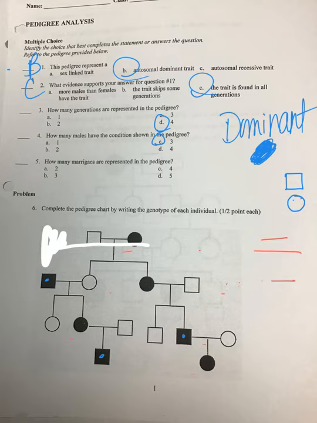Marriages, keep in mind, are going to be represented by that horizontal line in between. So when I look at this, the male and female were married or reproducing. This right here, 2. This is 3. Down here's 4. And then here is 5. So then you would go and fill that answer in as 5.